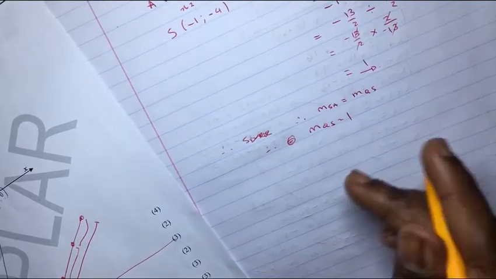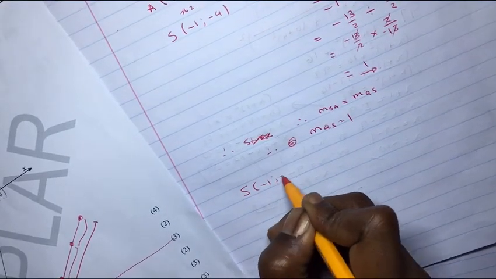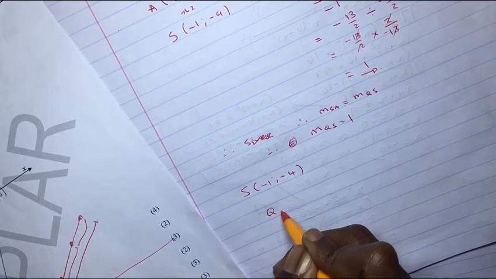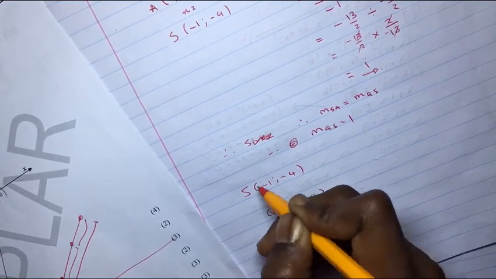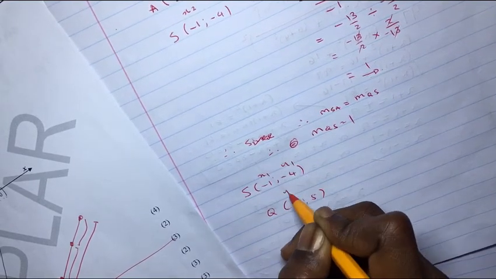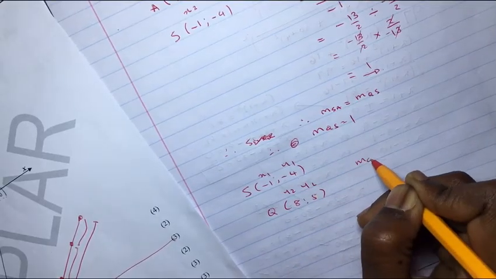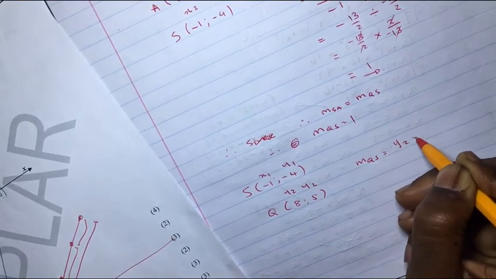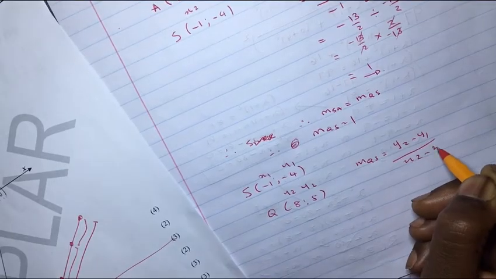Okay, let's try it. S is -1 and -4, and Q is 8 and 5. So x1, y1, x2, y2. I'm looking for the gradient of QS: y2 minus y1 over x2 minus x1.